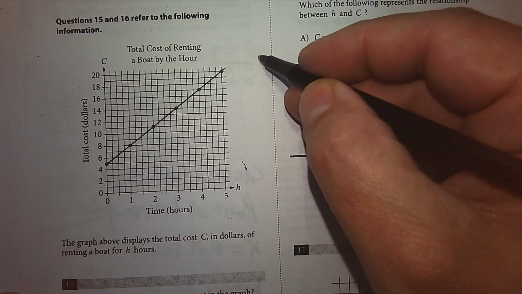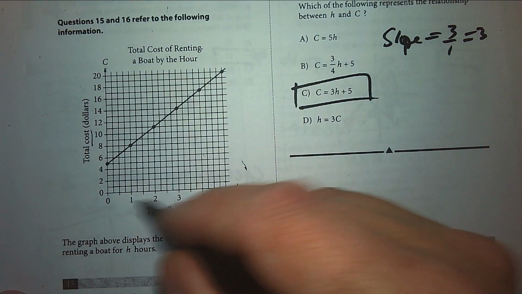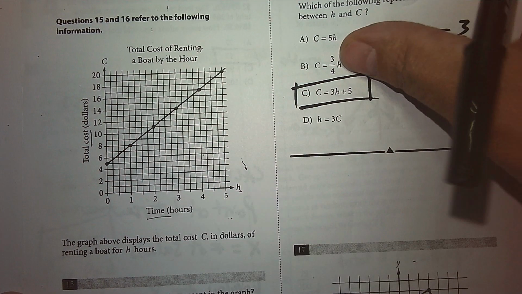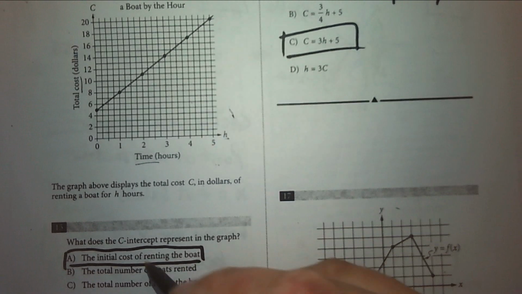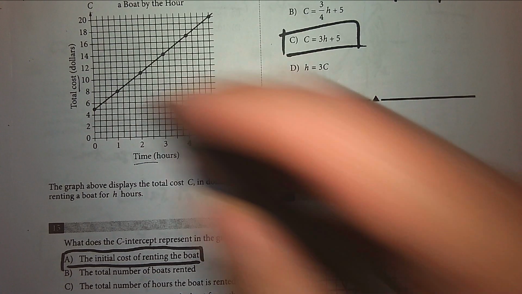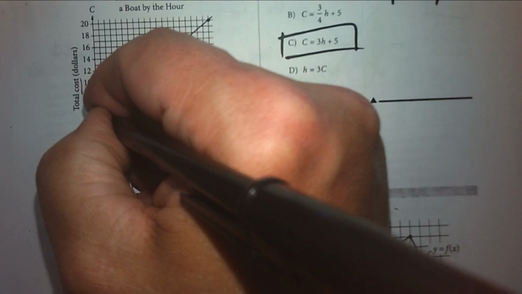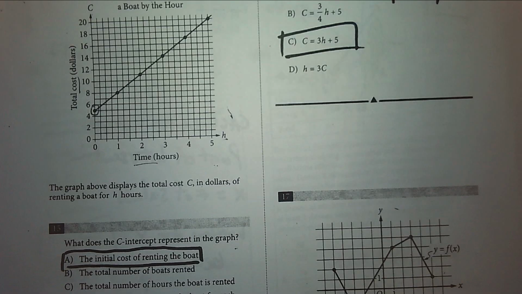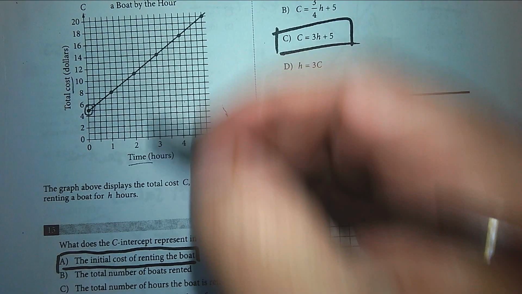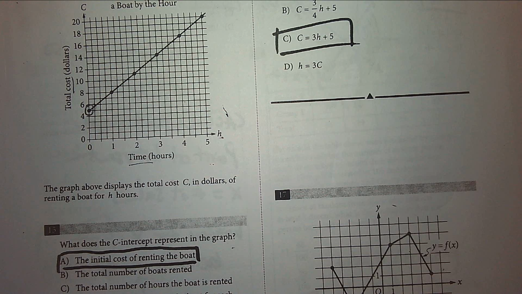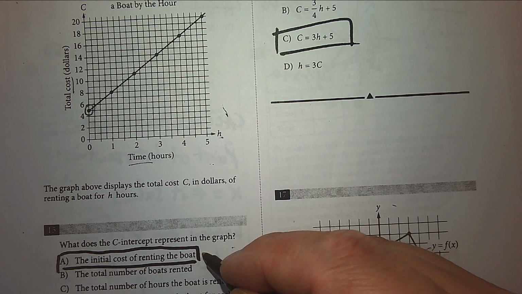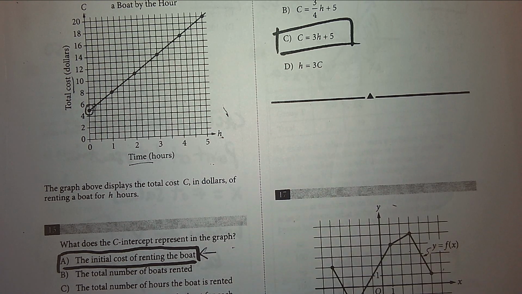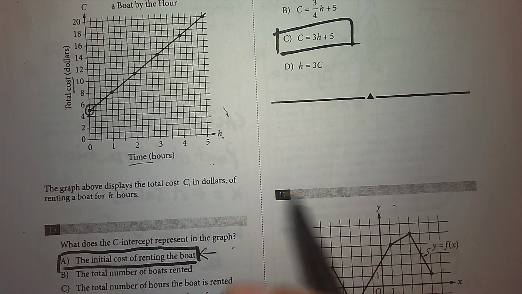Again, a graph. The cost of renting a boat. The vertical is the cost. The horizontal is the time you take out the boat. It says, what does the C-intercept represent in the graph? Right here. The C-intercept. So the C-intercept is the initial value, or the starting value. So what's the initial cost of the boat before you take it out over time? That's what the answer was.